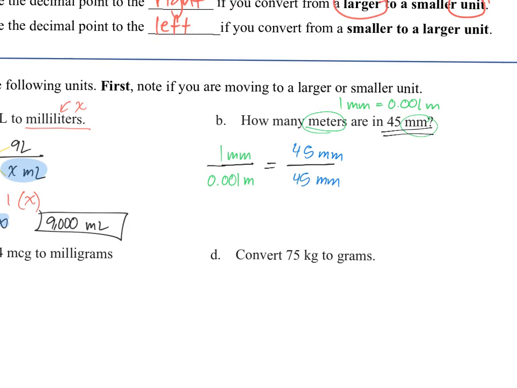So the proper place for the 45 is going to be on the top, matching up the millimeters together across the top. Which means, where did meters go? On the bottom. And we don't actually know how many meters we're using, so that is my variable x meters. All right, so now we've set up our proportion.